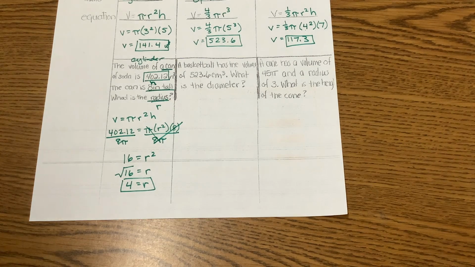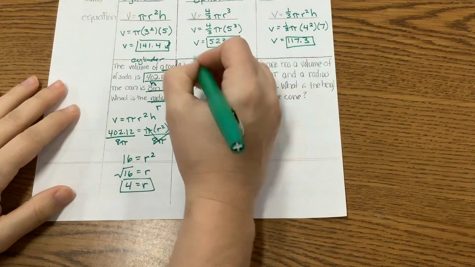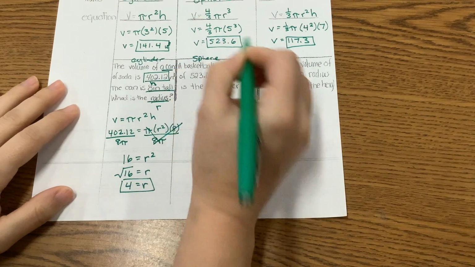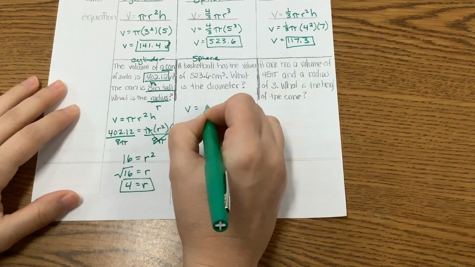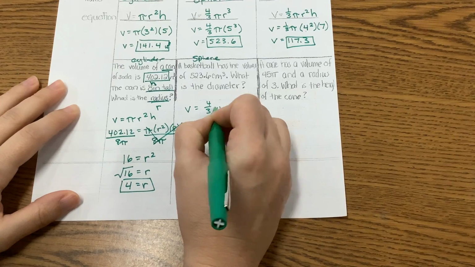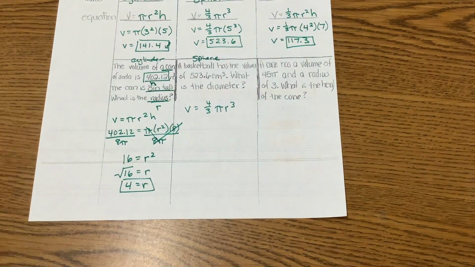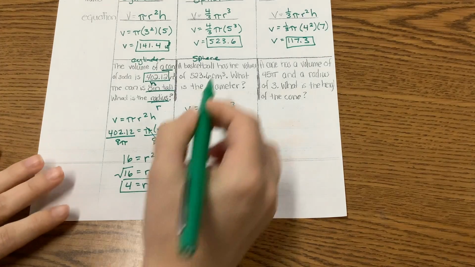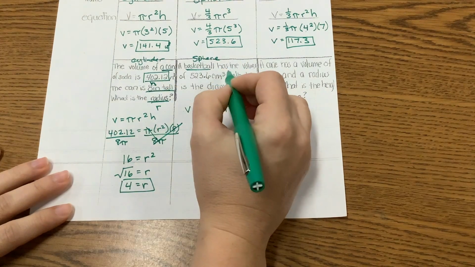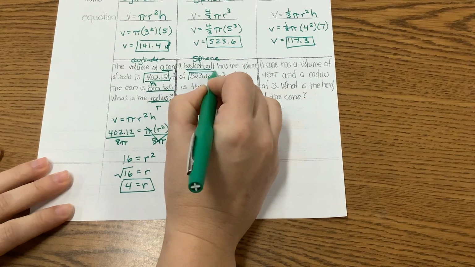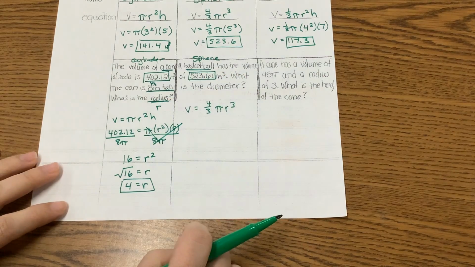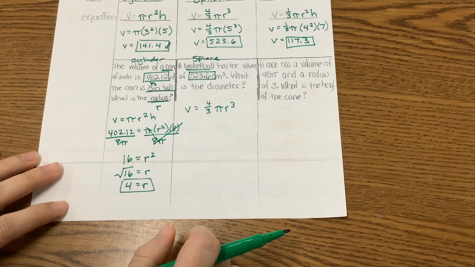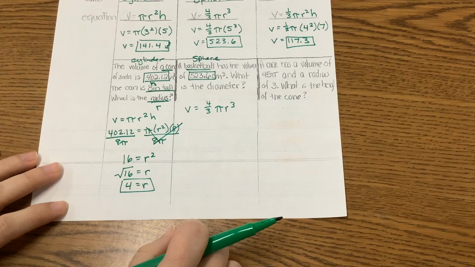All right, the next one, a basketball. What shape is that? So we are going to be working with the sphere formula. So sphere is V equals 4/3 pi r cubed. Basketball is a sphere. All right, the volume is given. The volume is this number, 523.6. So I would box that in because we are used to boxing in our answers.